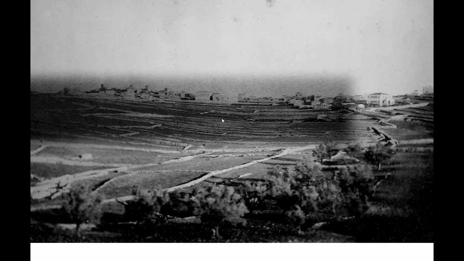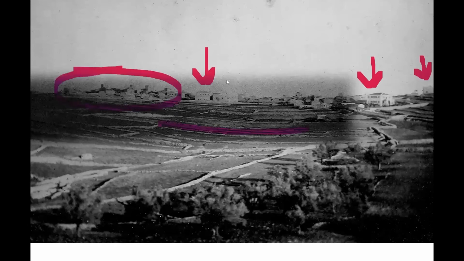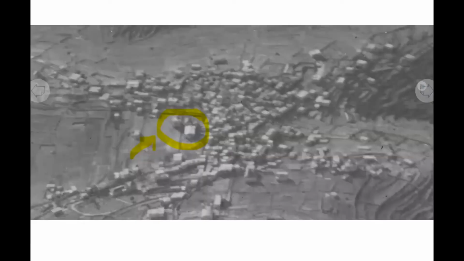What's nice about this one is that here is the historic center. And here are the Quakers, here is the church, and here is the agricultural land I told you about. Here are the Quakers and here is the Latin church. So we can see that here's the cluster and here are the separate buildings that started. Most of them are public buildings that started to be built outside. And here is the church that I told you about.